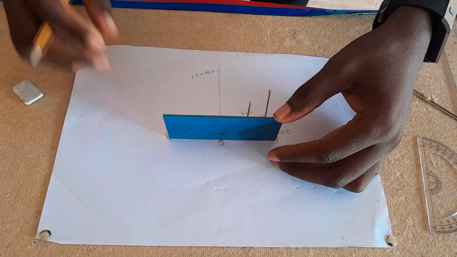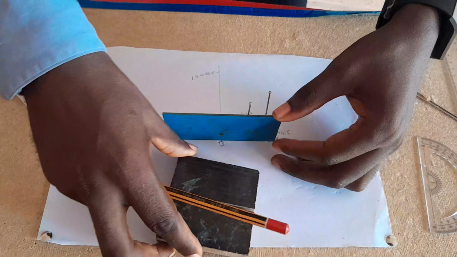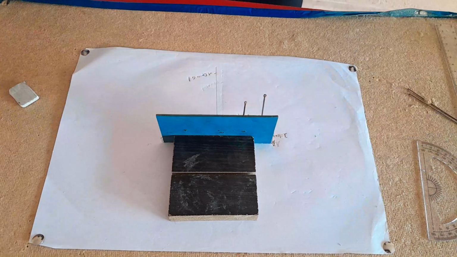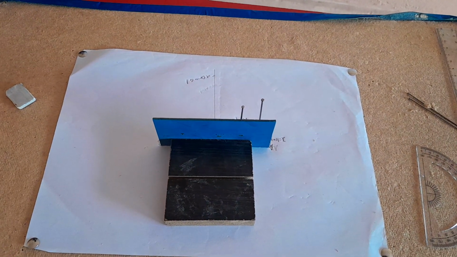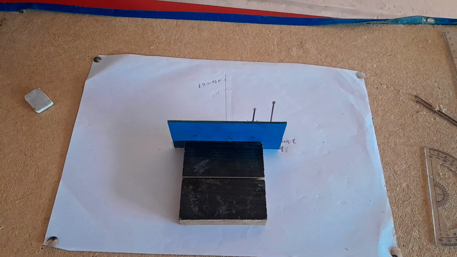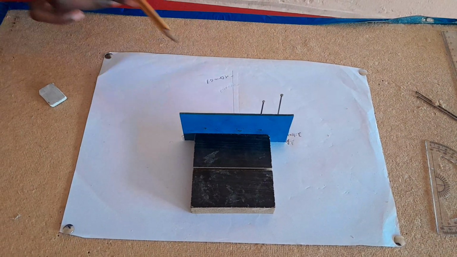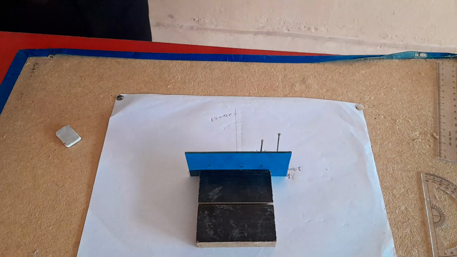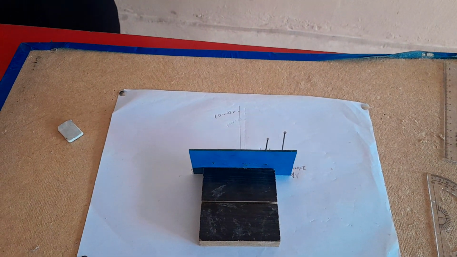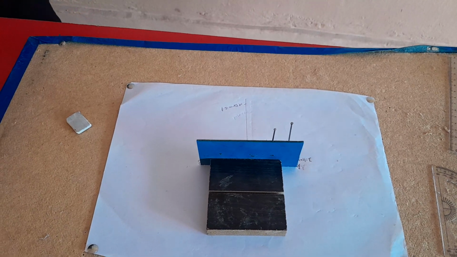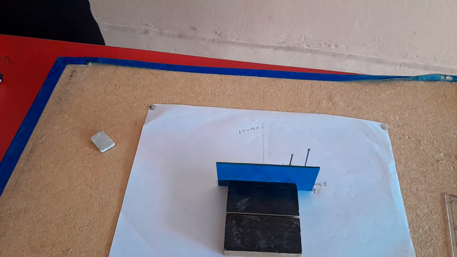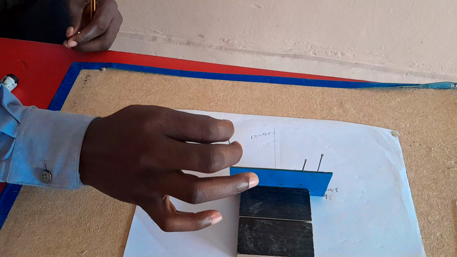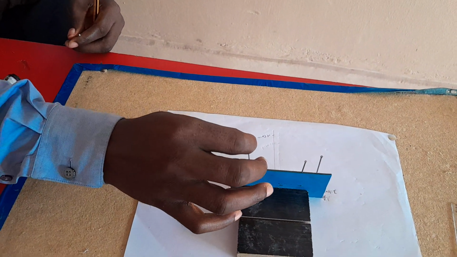reflected ray, and with the help of my plane mirror, I'll now get my reflected ray. How is it possible? It is very simple. I'll come to this side. I'm seeing the image of pin 1 and pin 2 on the plane mirror, and I'm going to use my pin 3 and pin 4, which must be in a straight line with the image formed in the plane mirror. So I'm tracing it now. It must be in line with those 2 pins reflecting on the plane mirror.